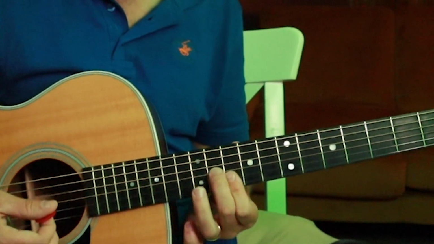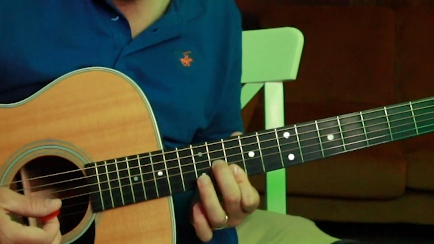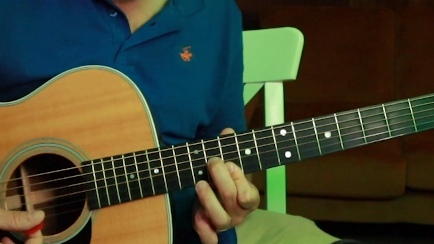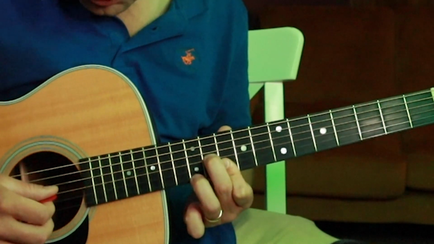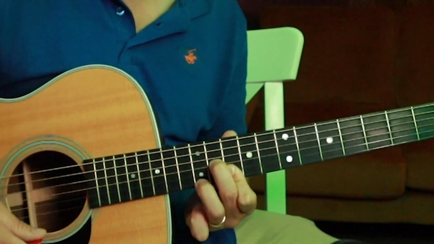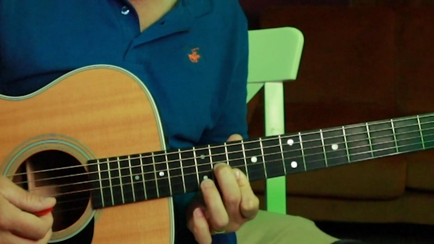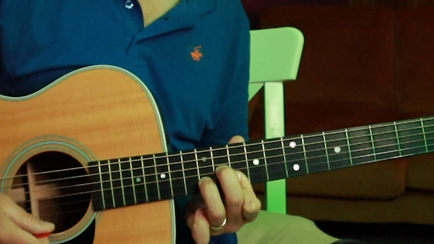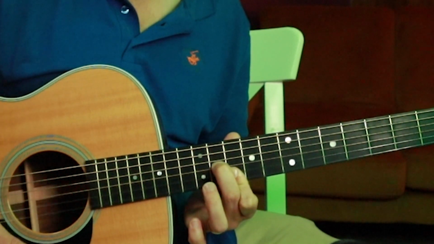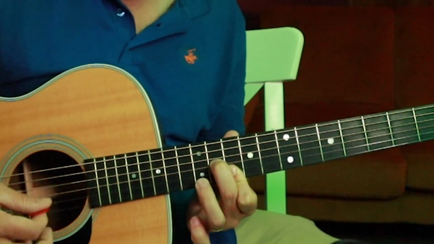Okay, so all I'm doing there, when I'm in this shape, on 10, 10, 11, I'm going to take my third finger onto 12 and strum those bottom 3 strings. Then take my third finger off, and then 12 on the B, and then the high E 10 again, alright? So this.